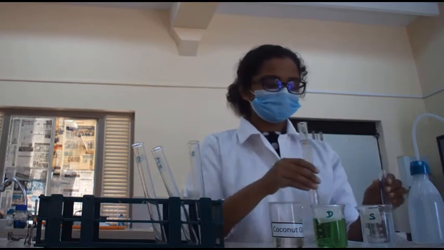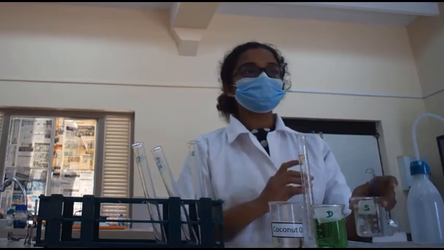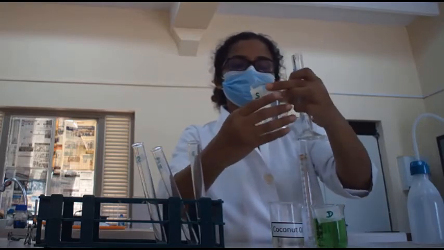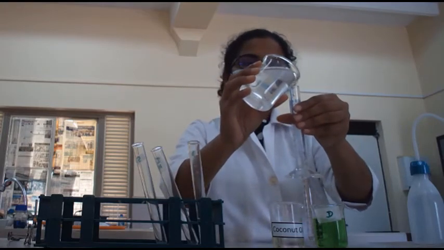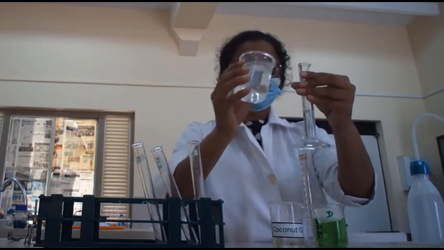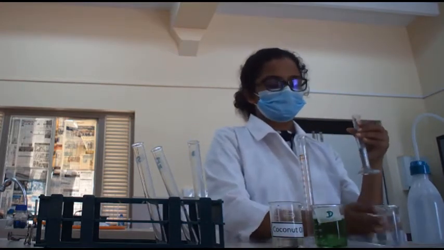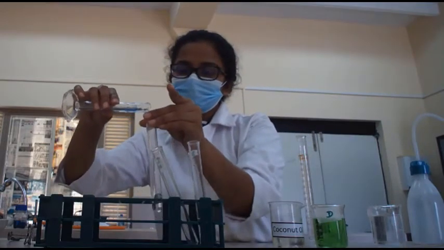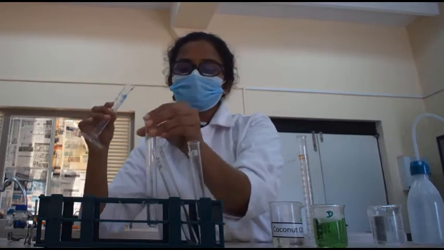Then we are going to measure 5 milliliters from the salt solution, and then we are adding it into another test tube.